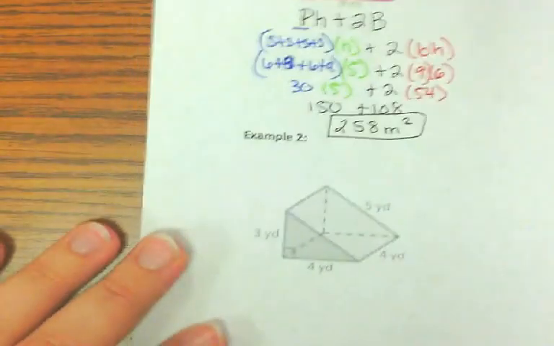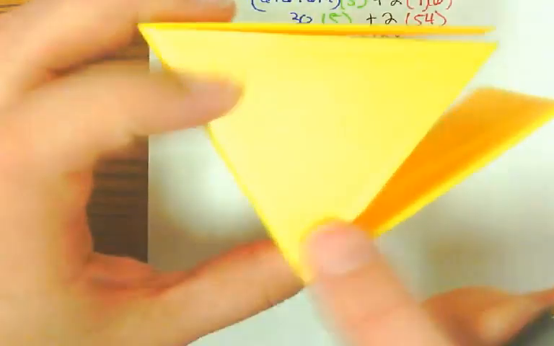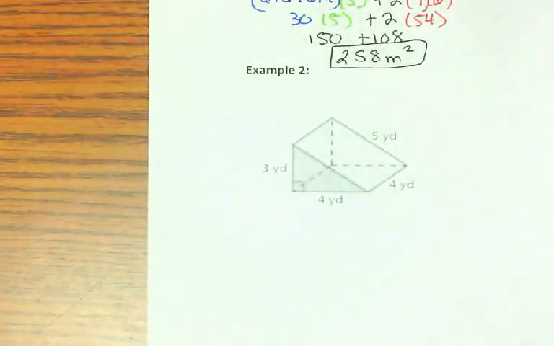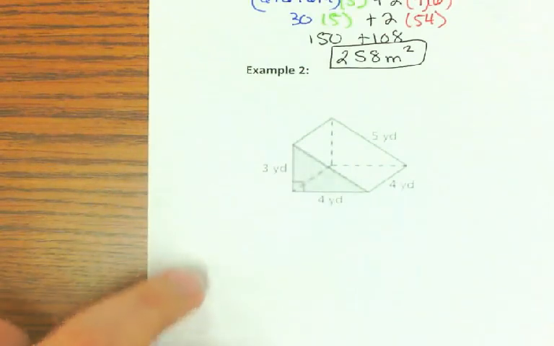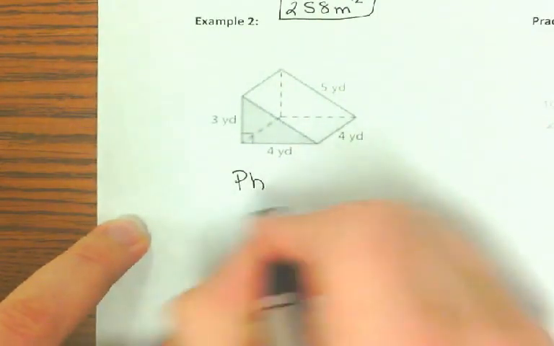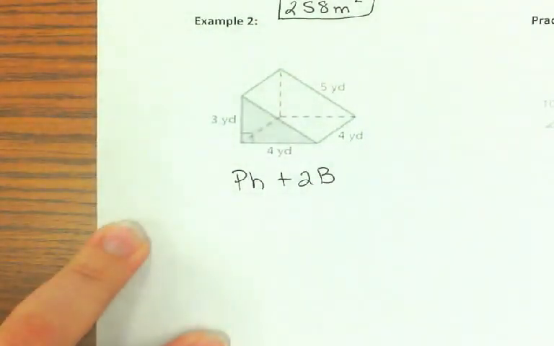Alright, now let's go ahead and look at our triangular prism. Remember, a triangular prism means that my base is a triangle. That's going to change my formulas up a little bit. I still have the base formula, which is the perimeter of the base times the height, plus 2 times the area of the base.